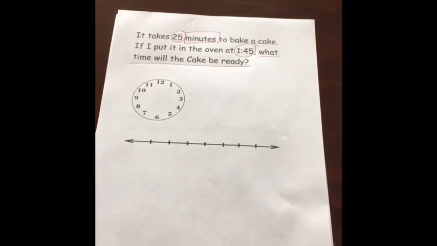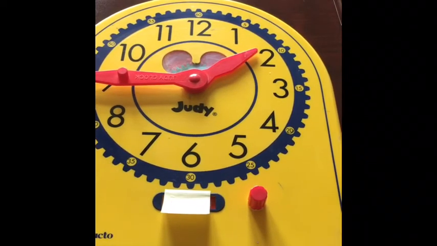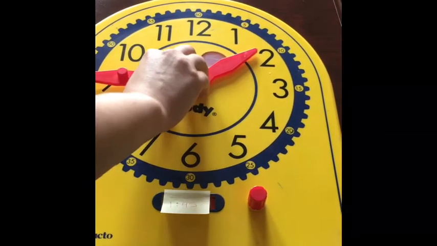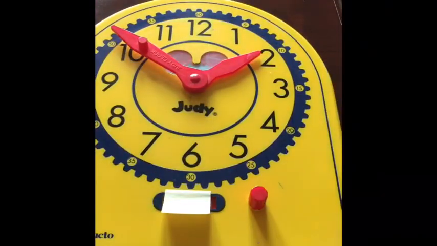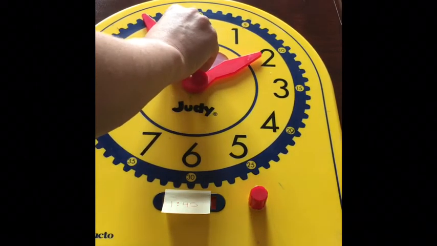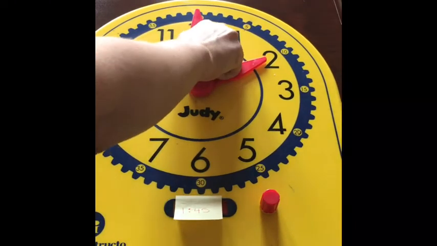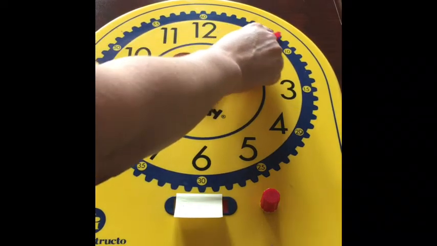Okay, so I'm going to begin with my clock. I know my start time is 1:45. And I also know that it takes 25 minutes to bake a cake. So I'm going to skip count by fives all the way to 25, moving my big hand to the right. So here we go. 5, 10, 15, 20, 25.